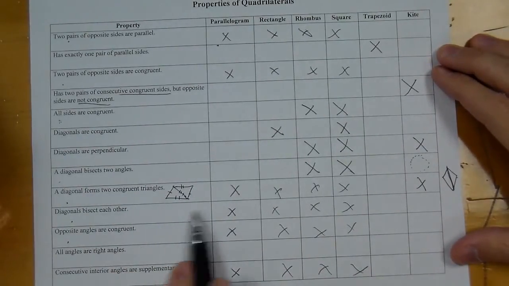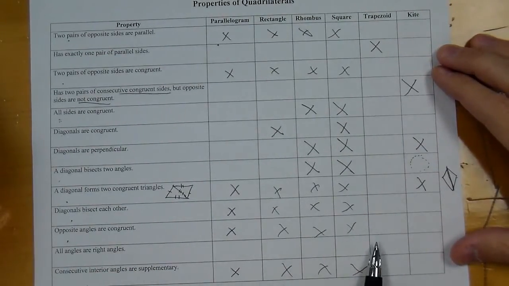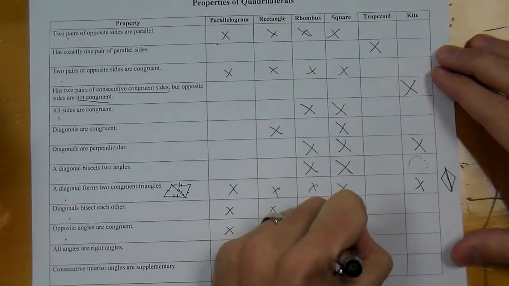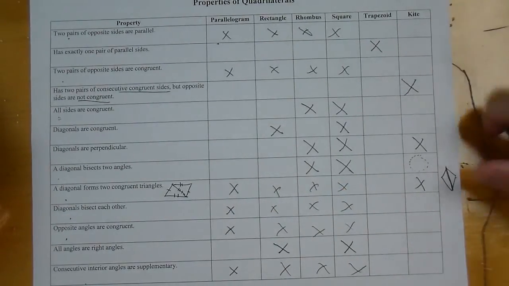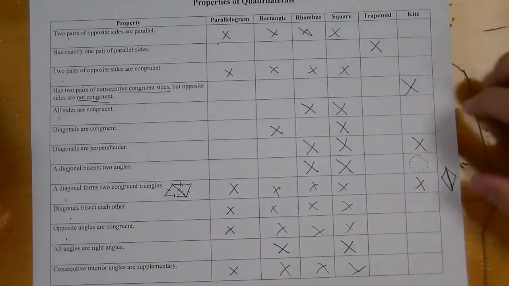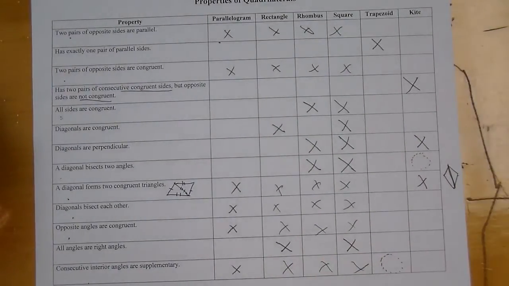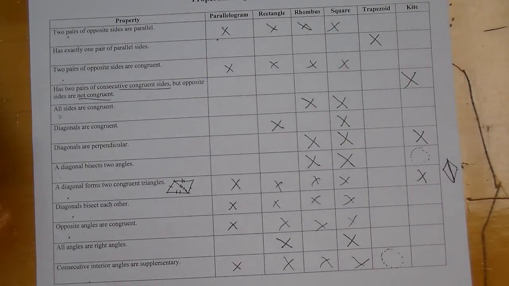Diagonals bisect each other, is taken care of. Opposite angles congruent is taken care of. All angles are right angles. First shows up in a rectangle and also a square. Consecutive interior angles are supplementary. What's tough about that is you have some angles in the trapezoid that are supplementary, but not all angles. So since you only have that 1 pair of parallel sides, not all of them, it's sometimes for those.